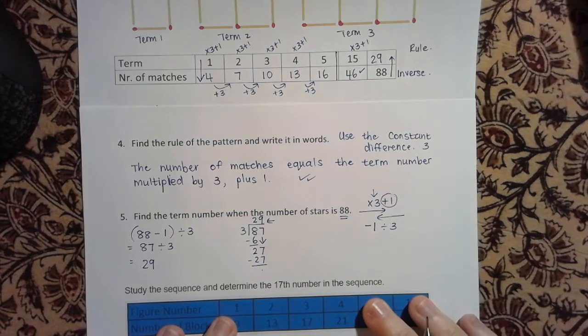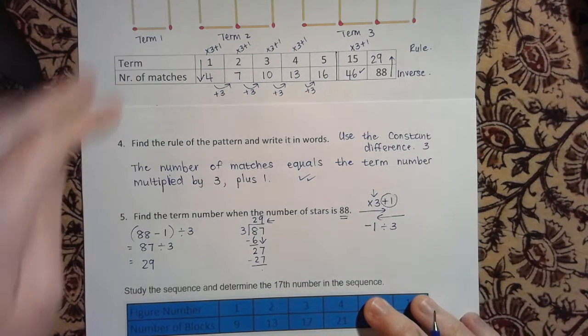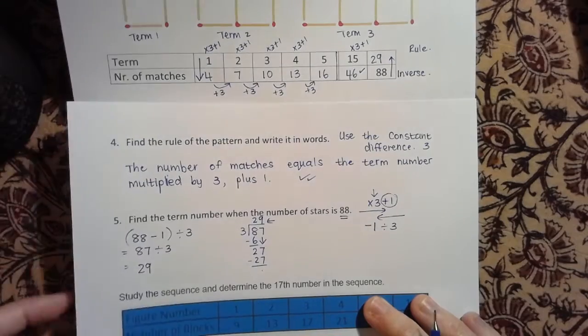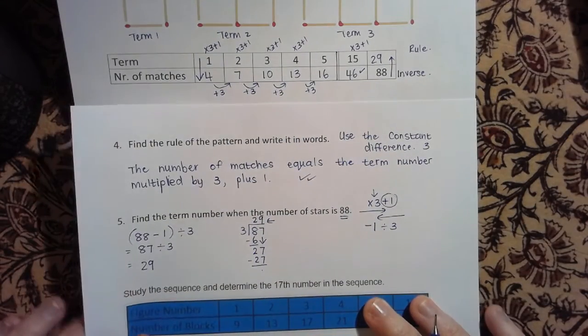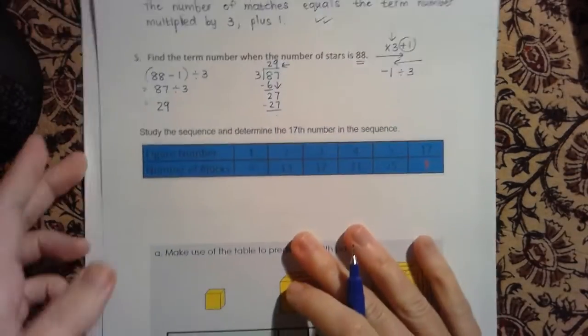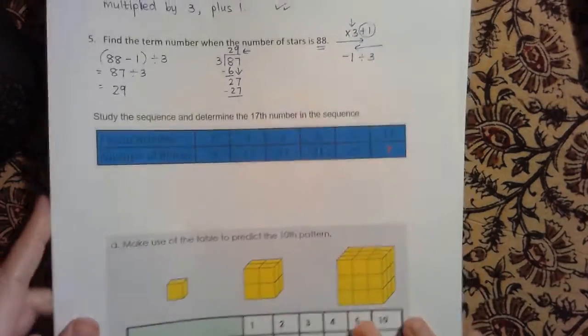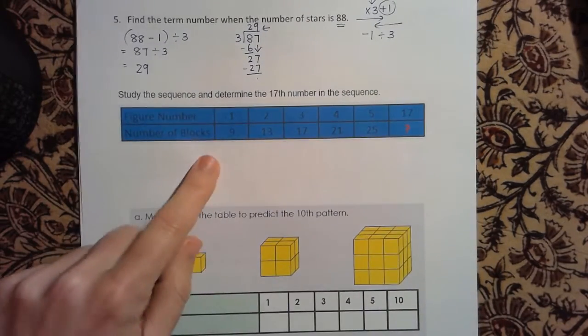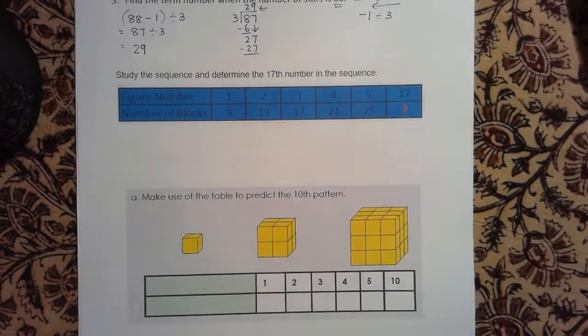Okay. Right, I will be sending these notes to you, so I hope that you'll be able to use this as well to understand the work better. Right, let's go to the last two questions. This one is also from Green Shoots, and this one is from the DBE book.